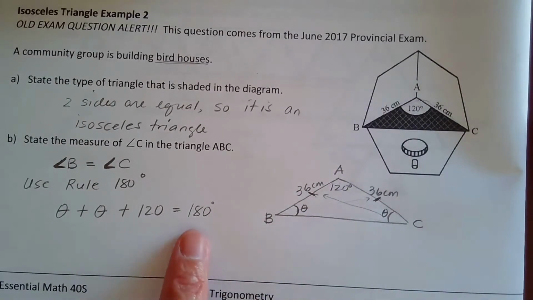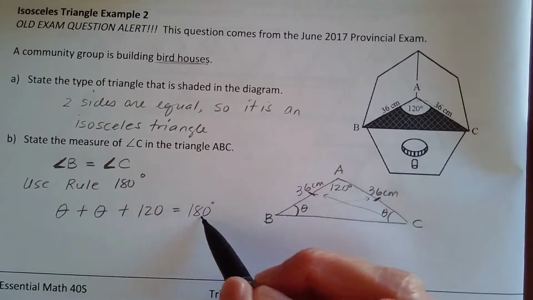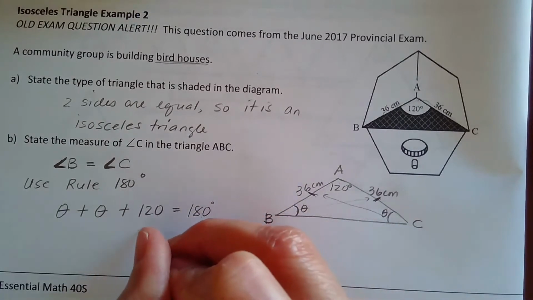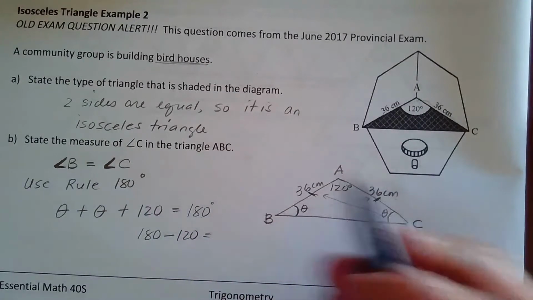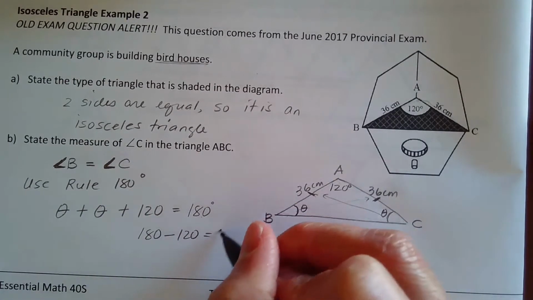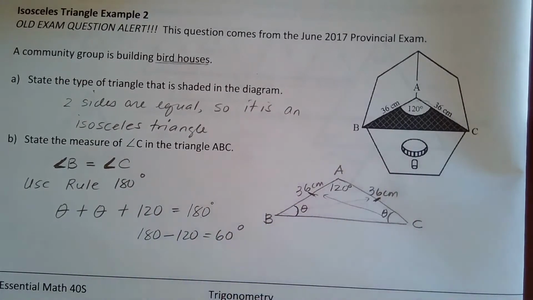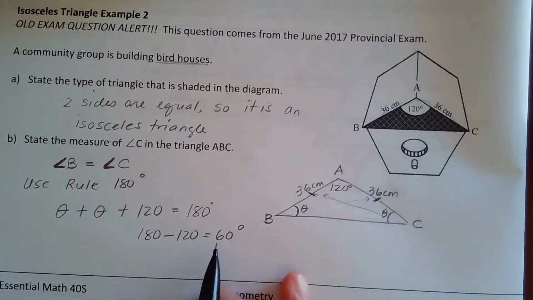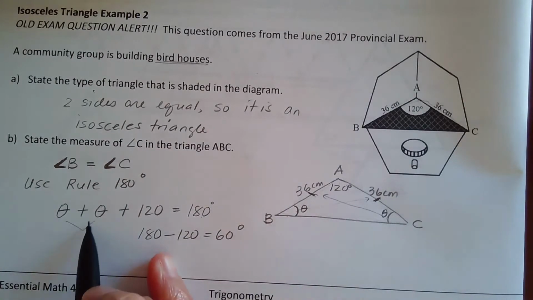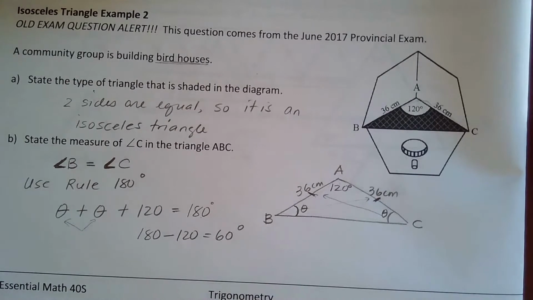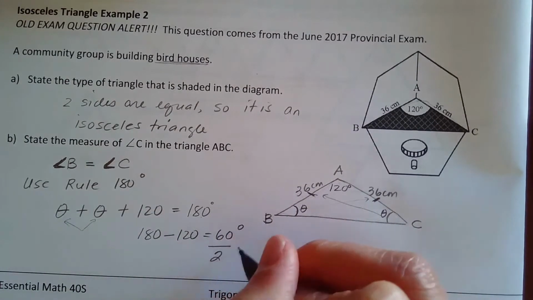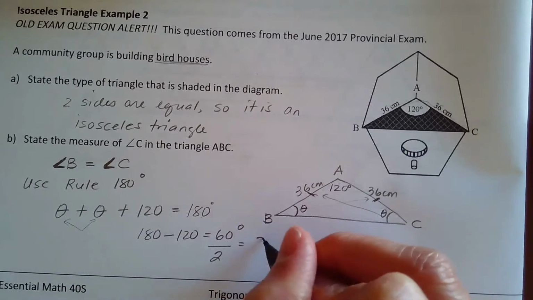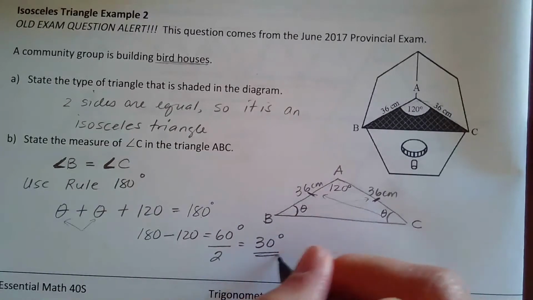What am I going to do in this one? I can take away 180 minus 120. That's going to give me 60 degrees. And the 60 degrees I have to split between those two thetas, so 60 divided by 2 equals 30 degrees.